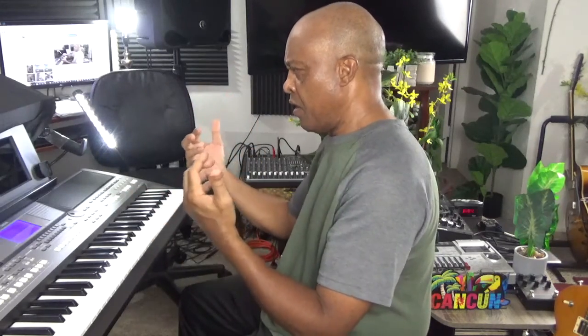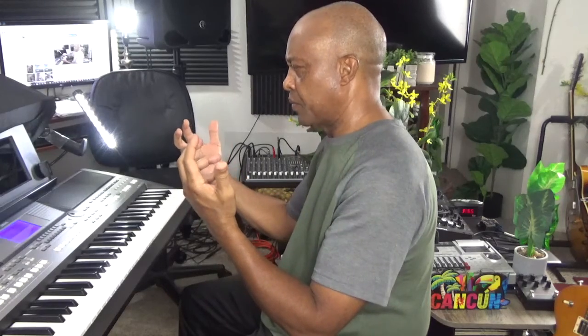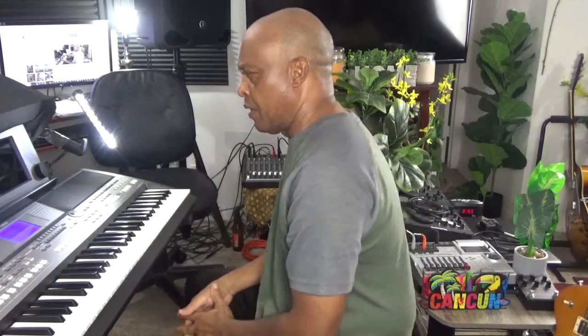If you look deeply at the melody, I anticipate the G, which is under the A dominant 7 flat 9, across the bar line.